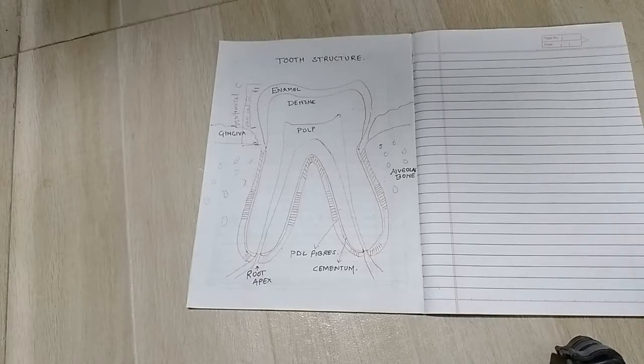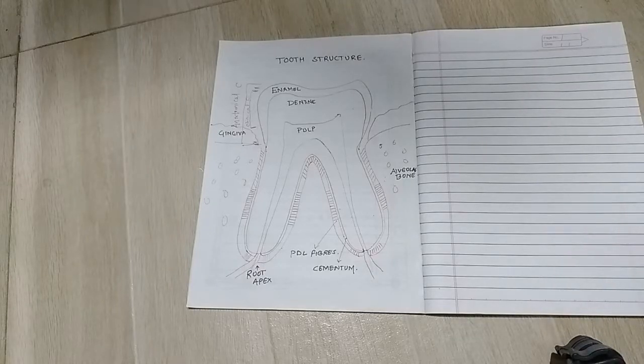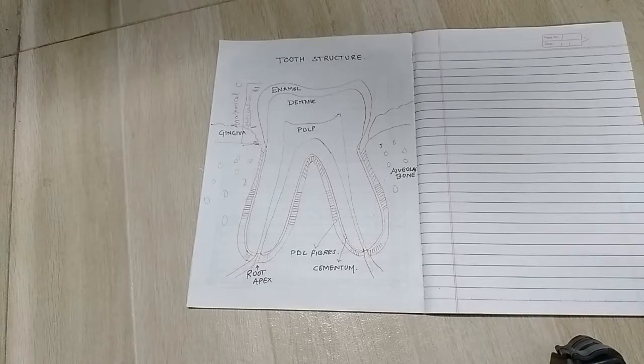Today we will study an overview of oral tissue. Our oral cavity contains two types of tissue, soft tissue and hard tissue. Soft tissue includes the lining mucosa of the mouth and the salivary gland. Hard tissue includes the bone of the jaws and the tooth.